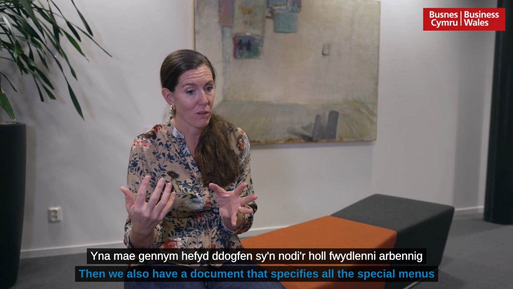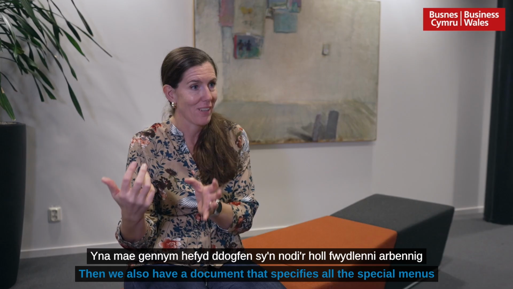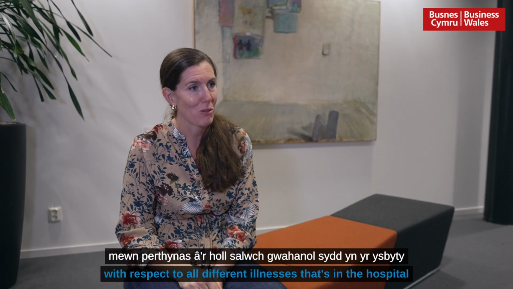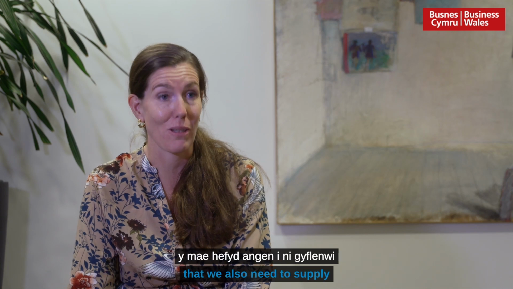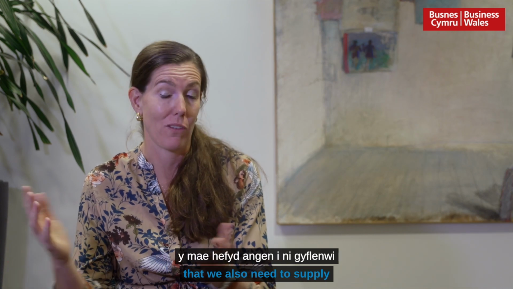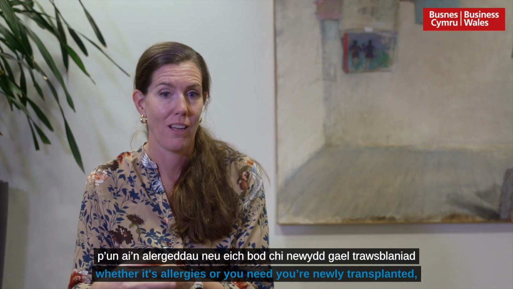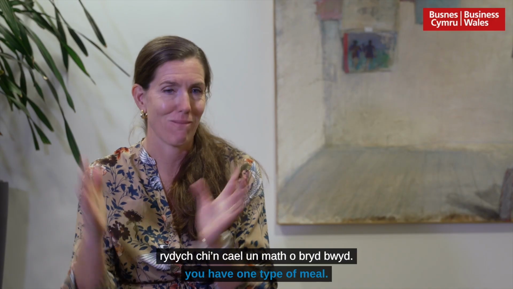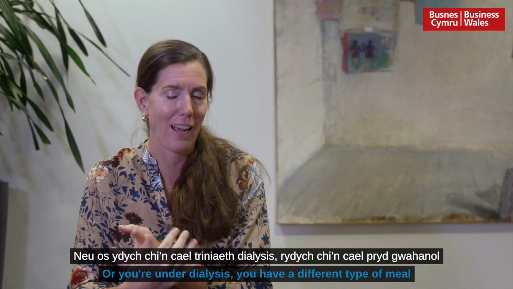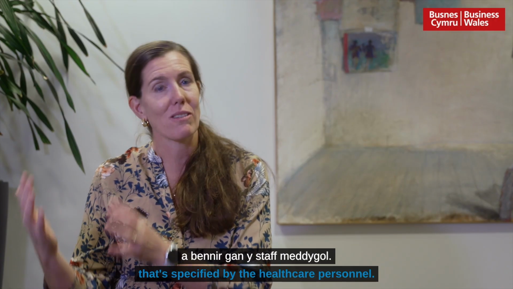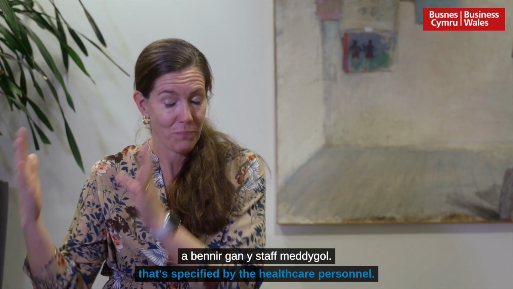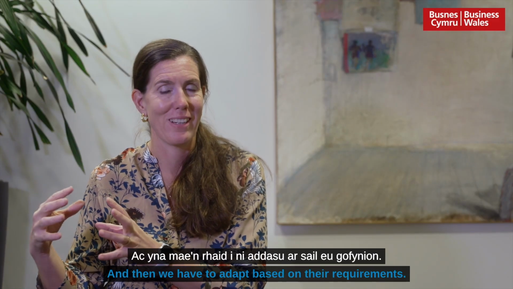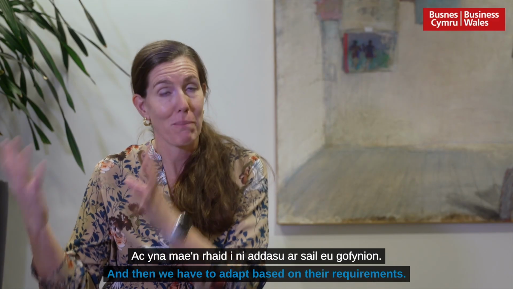Then we also have a document that specifies all the special menus with respect to all the different illnesses in the hospital that we also need to supply. Allergies, or if you're newly transplanted, you have one type of meal, or if you're on dialysis, you have a different type of meal. That's specified by the healthcare personnel. And then we have to adapt based on their requirements.